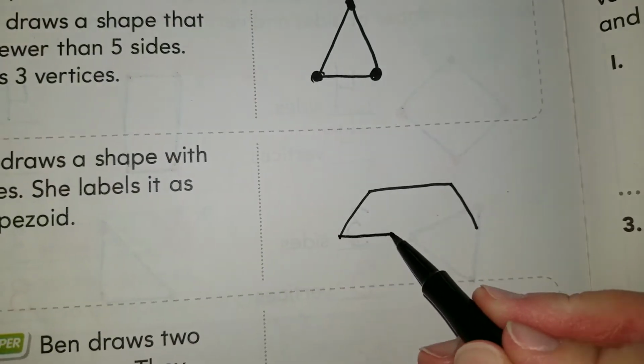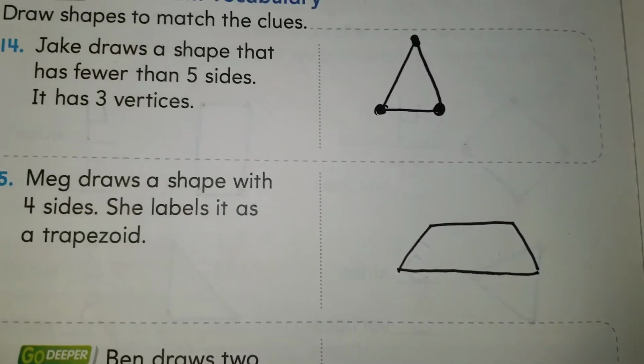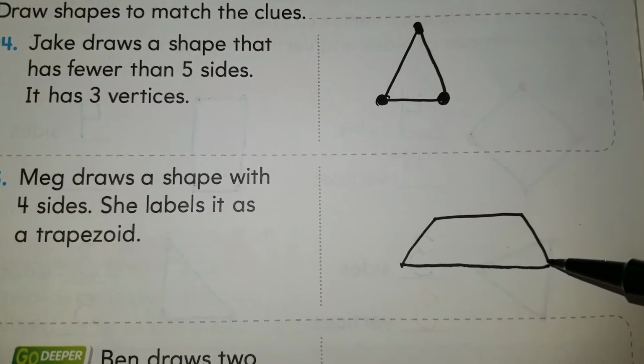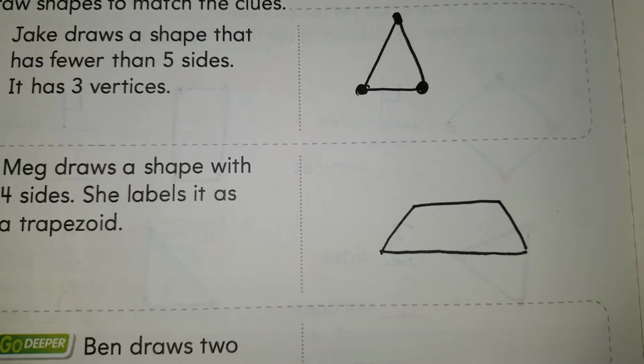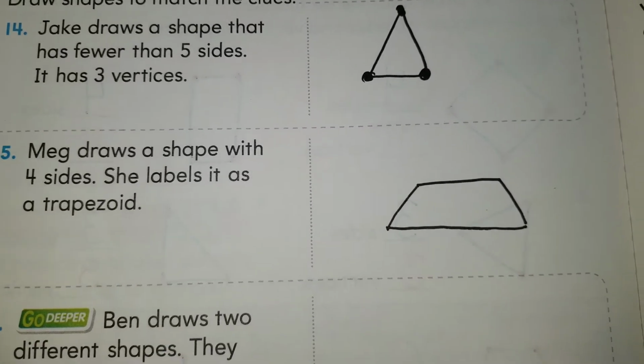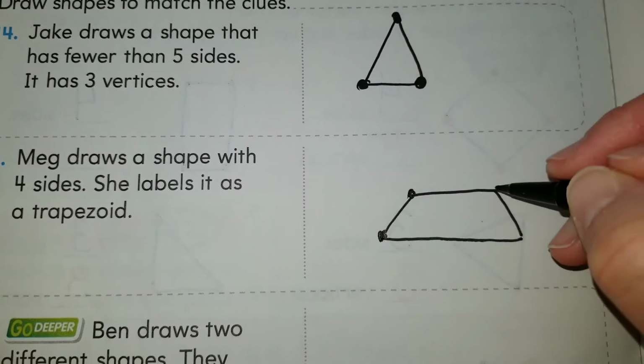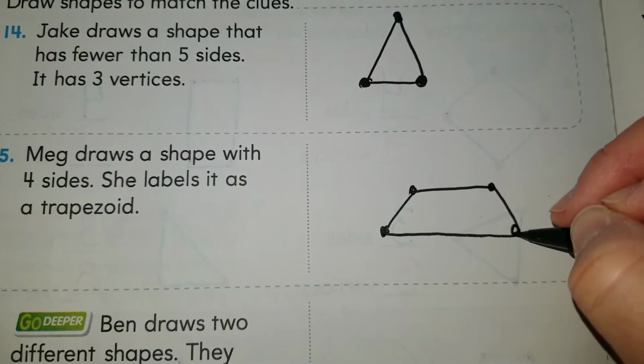Now we draw a line over here. That is a trapezoid. It's a shape that has 4 sides. 1, 2, 3, and 4 sides. Of course, it has also 4 vertices, right? Since it has 4 sides, it must have 4 vertices.